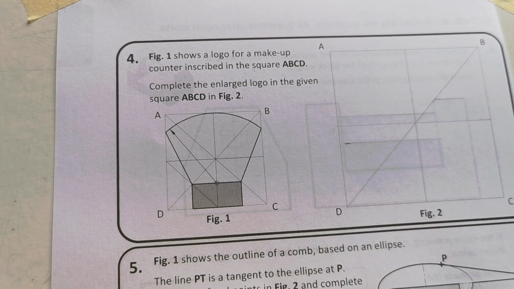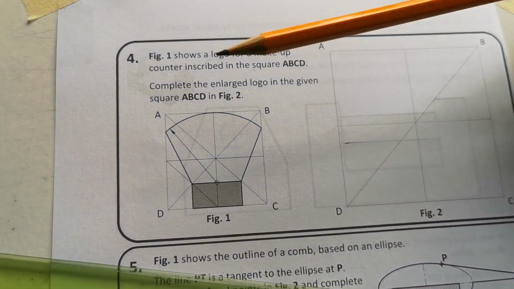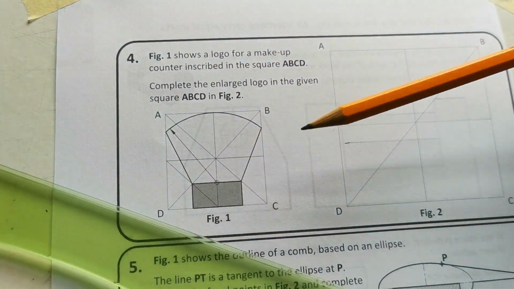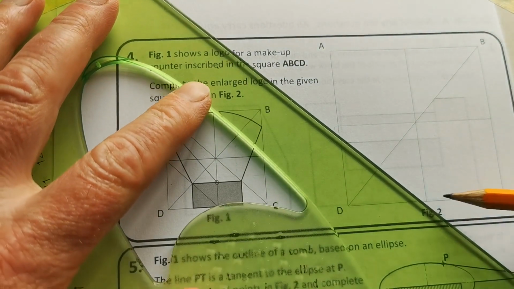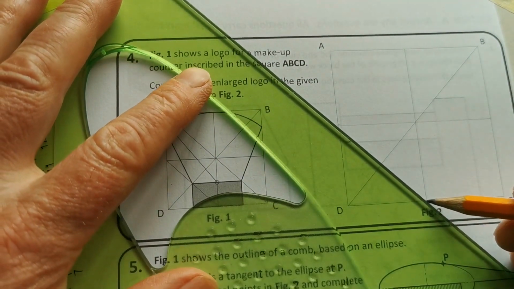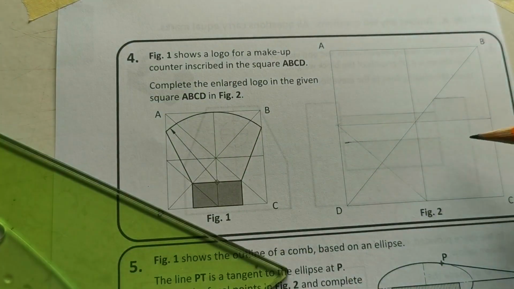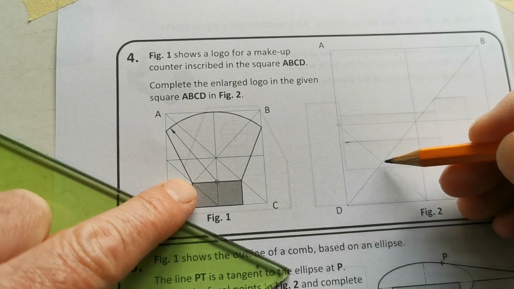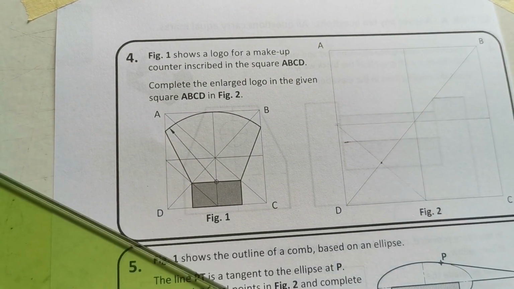And what I can see there then is this diagonal here gives me that point there.